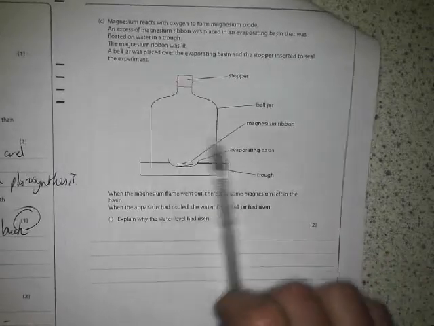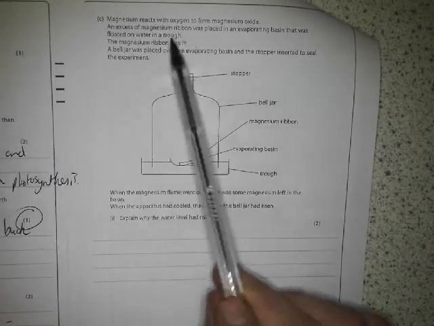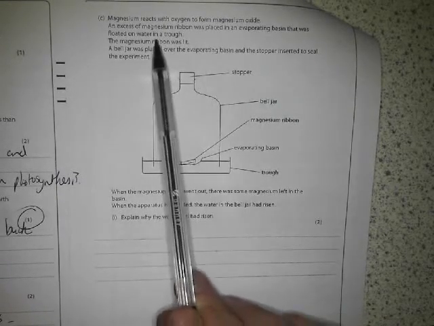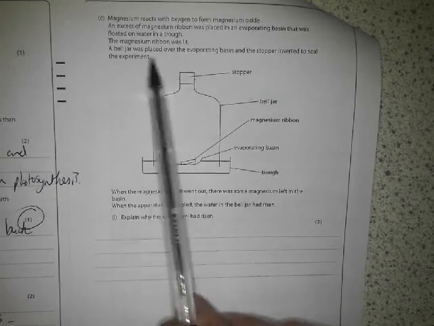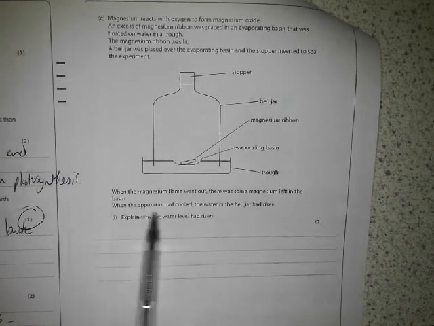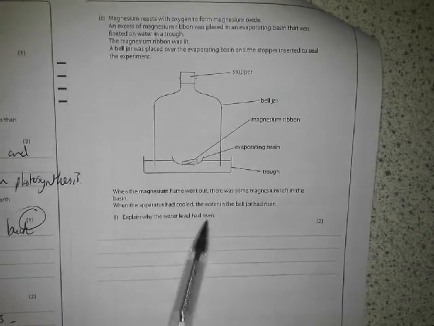Right then, so again, as we go through the questions, it's more wordy, with more marks on offer. So let's see. Magnesium, we did this in class. Magnesium reacts with oxygen to form magnesium oxide. The bell jar is placed at the top in the basin. So you've got this setup. It says cooled, the water has risen. Explain why the water level has risen.